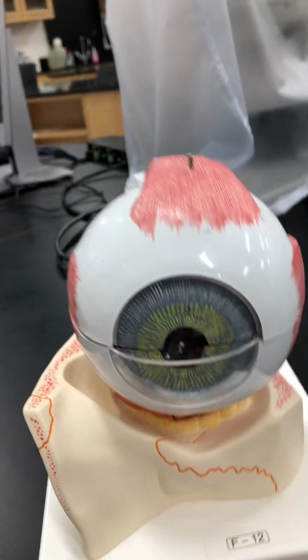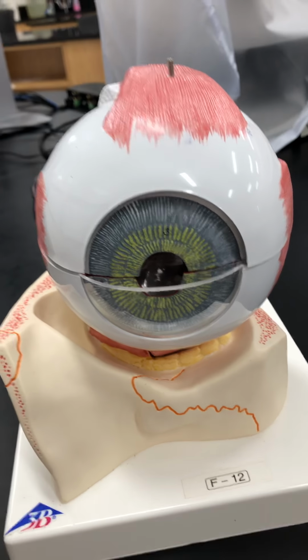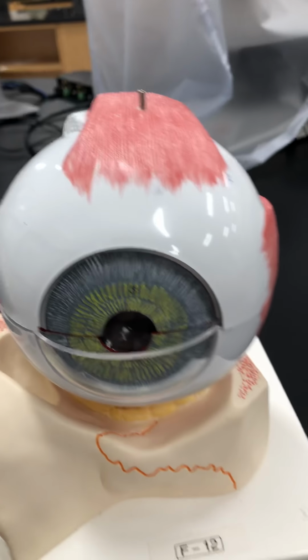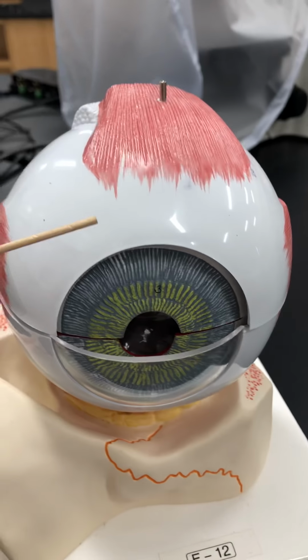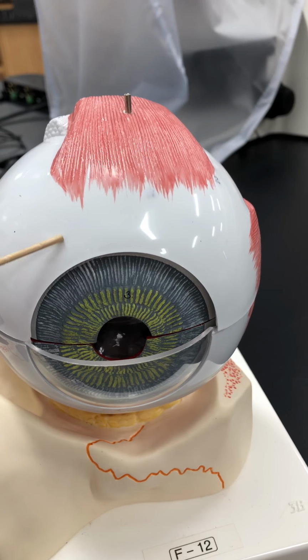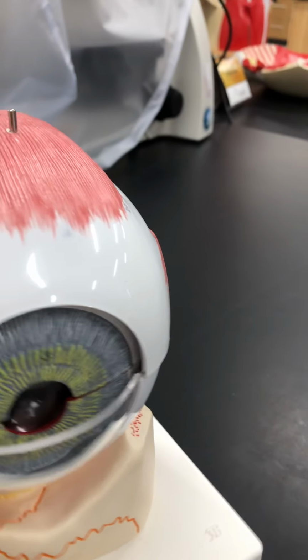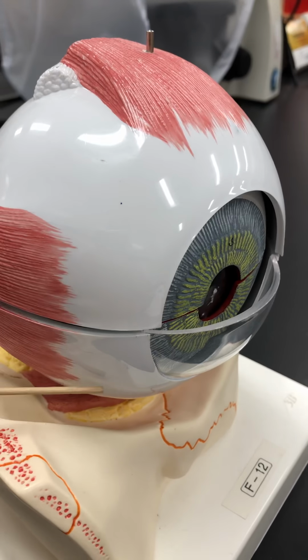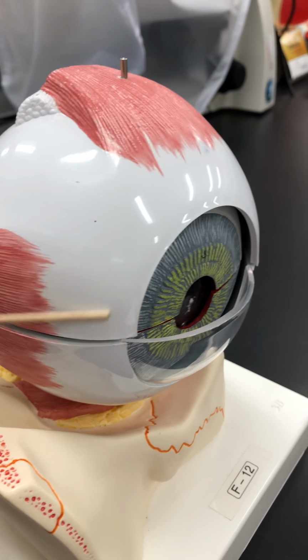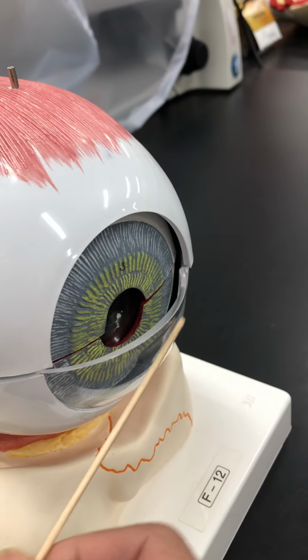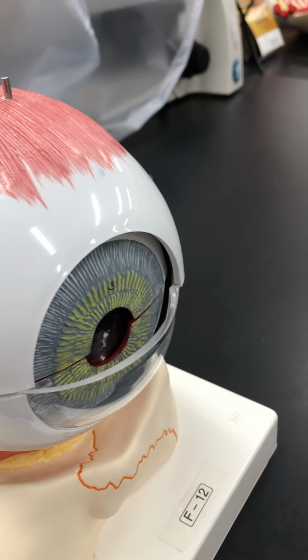Here is the model of the eye, and as usual I want you guys to answer this as if you're taking the practical test. So for number 1, I am pointing to this part. Okay, that's number 1, just the white part. Okay, I'm pointing to the white part. And then number 2, I'm referring to this part.